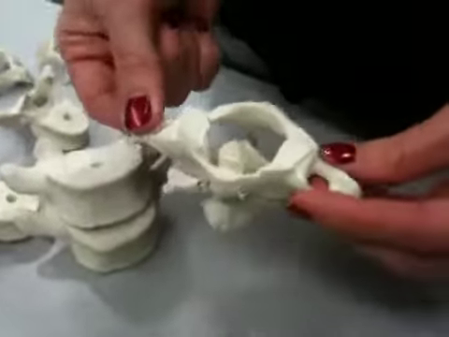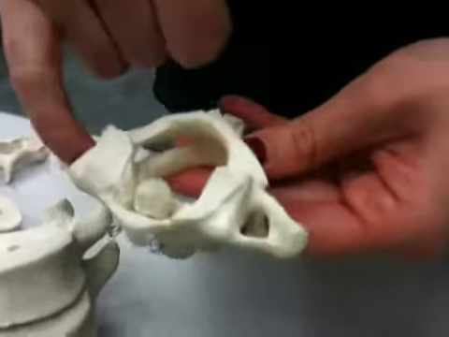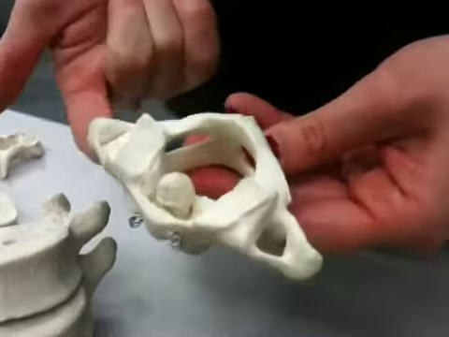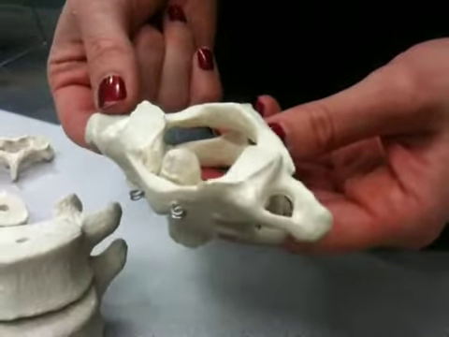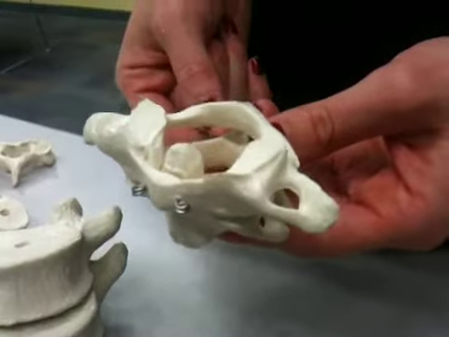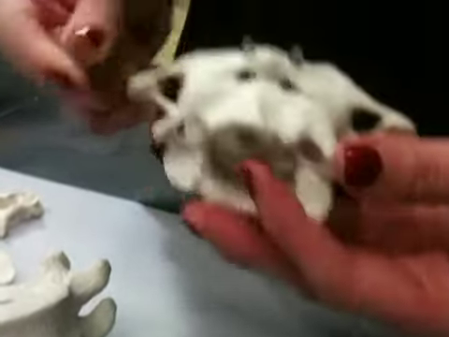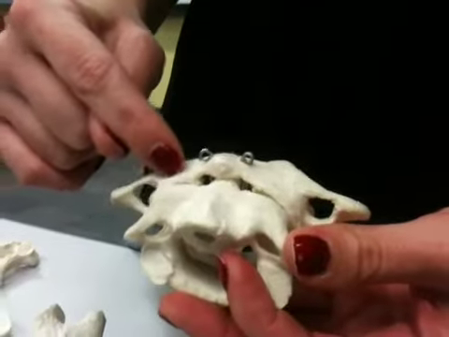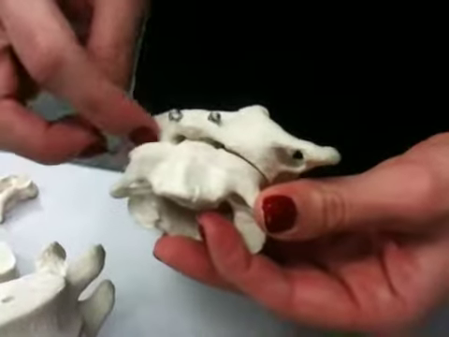Laterally, we have the large transverse process, and going through it there is a hole. This hole is called the transverse foramen. You'll see this hole on all of the cervical vertebrae. Other landmarks you can see on it are the inferior articular process, and where the flat part is, or where they connect, is the facet.